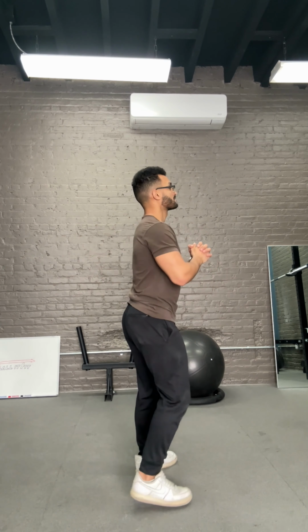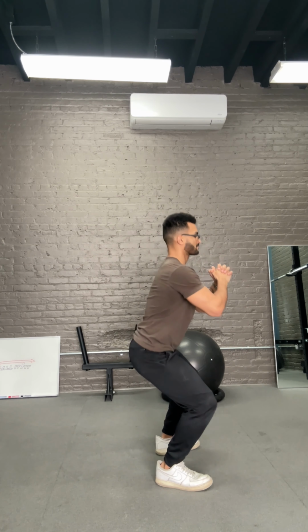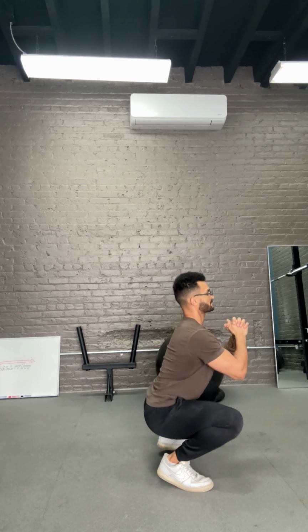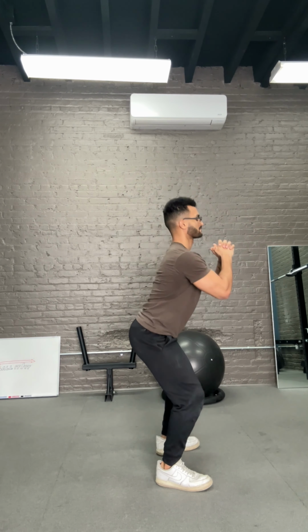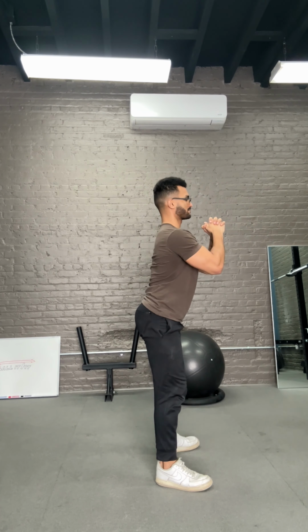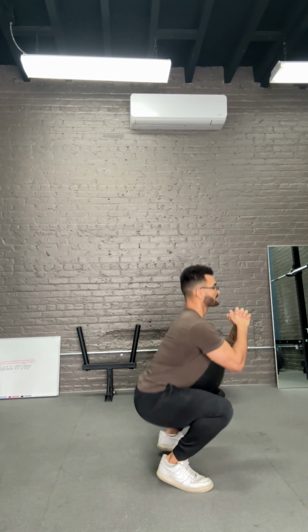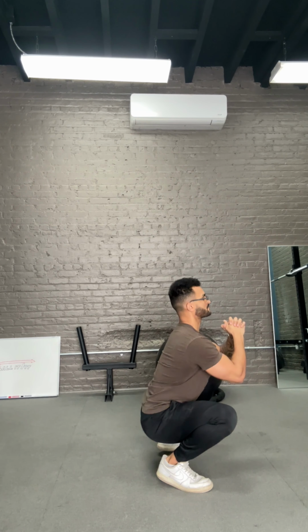Let's get started. This first demonstration is to emulate what it might look like if you have limited mobility in either your glute or your hamstring. What you'll notice here is that I have pretty liberal knee flexion, but I have very limited hip flexion. As a result, I am unable to keep my center of gravity over the center of my foot, and as you can see, it causes my heels to leave the ground.